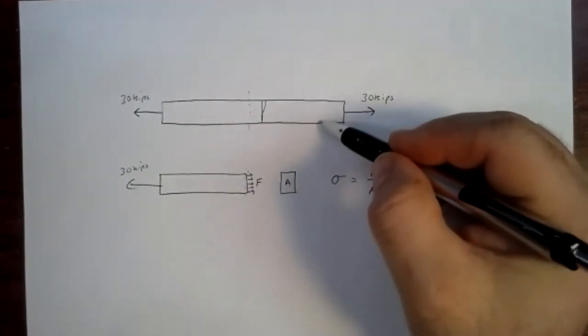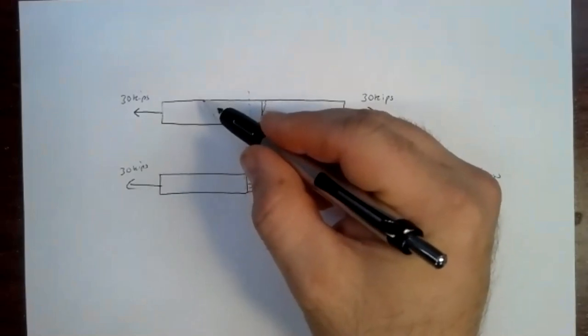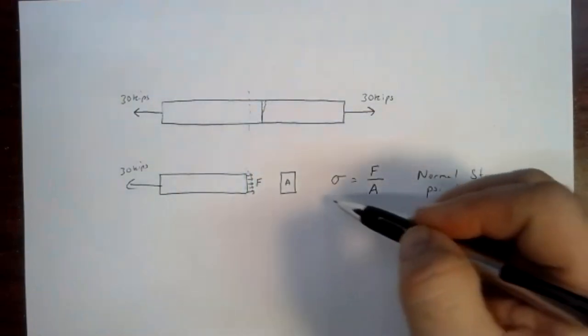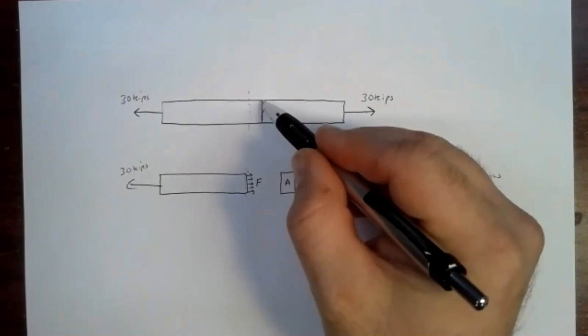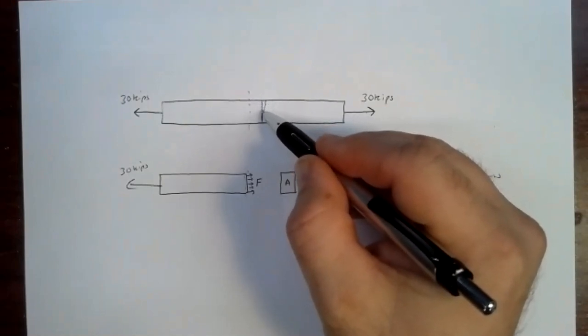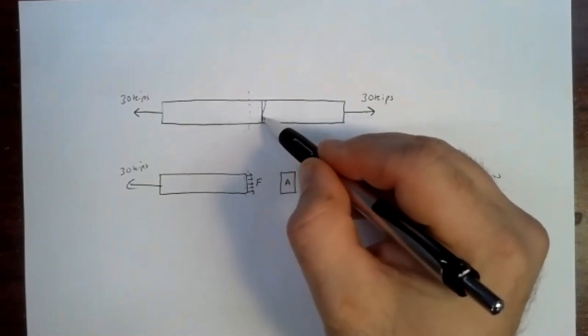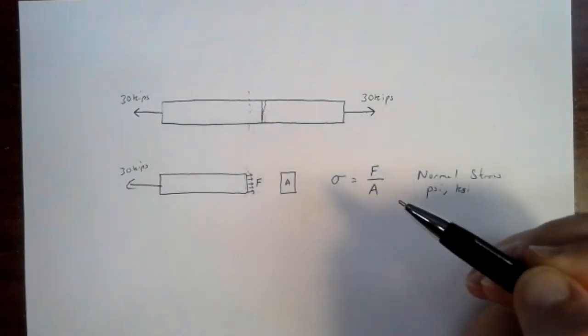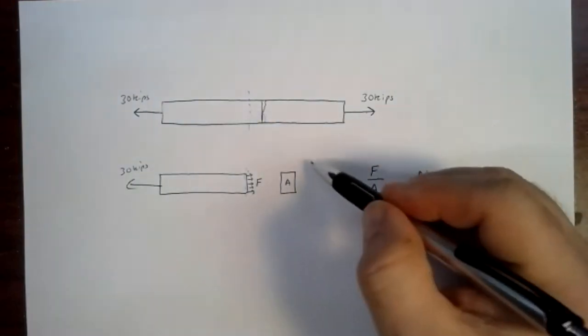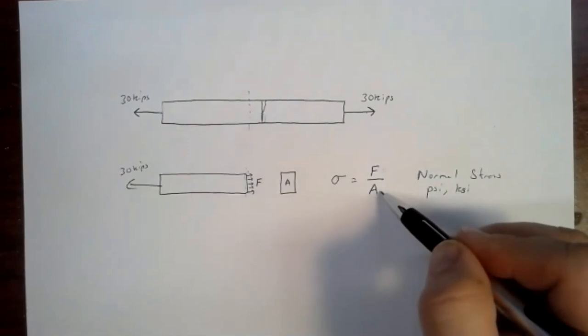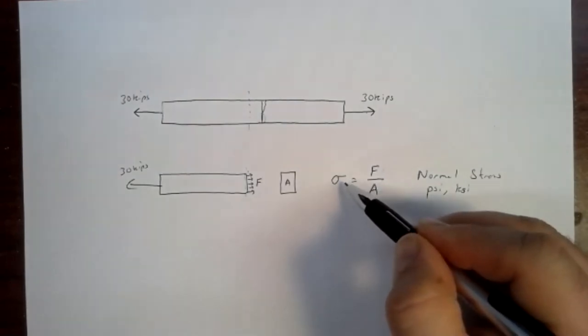Over here where the beam isn't cracked, it's going to have a nice uniform distribution of force. But if the beam is cracked, then there are parts of it not making contact. Only a smaller area is going to be holding against that force. So you have the same force on a smaller area.